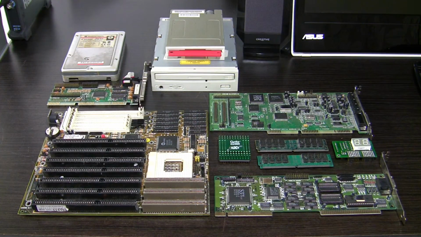I will now show you all the parts I am going to use in my 486 build video.